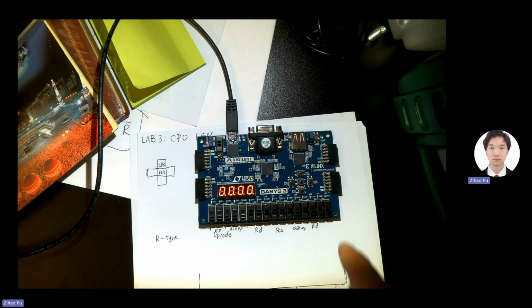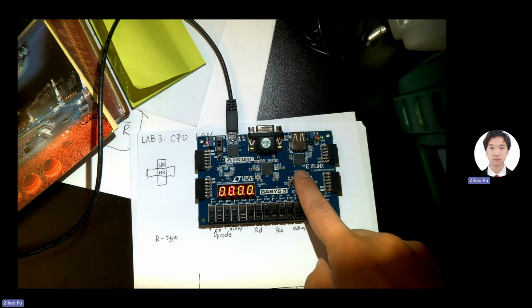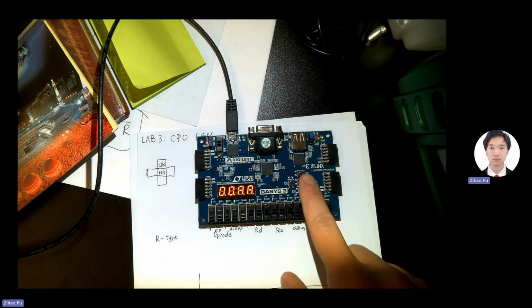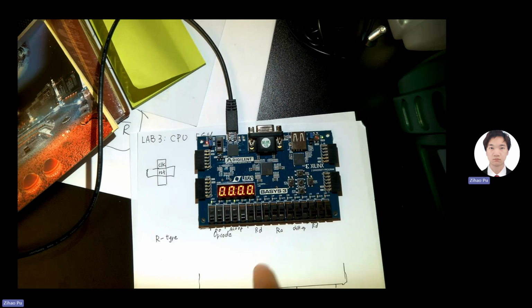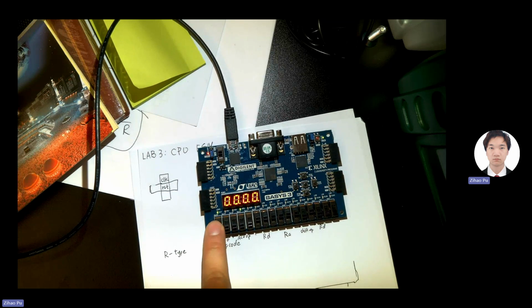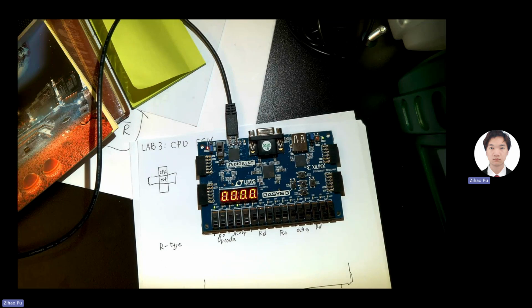So let's try it. Yes. The result is AA. Basically it is 55 times 2. That means I shifted left by 1 bit. And now I give it another push. Yeah, it goes back to 0. And you can see the fetch LED is on, meaning that this instruction is successfully executed.